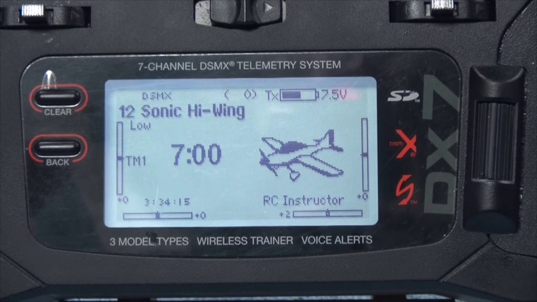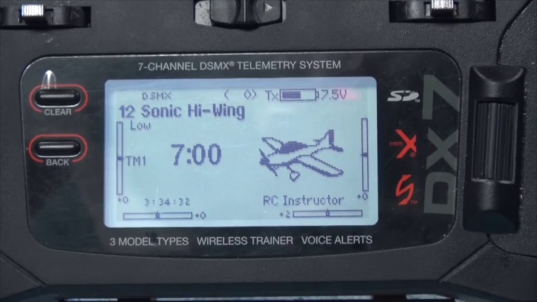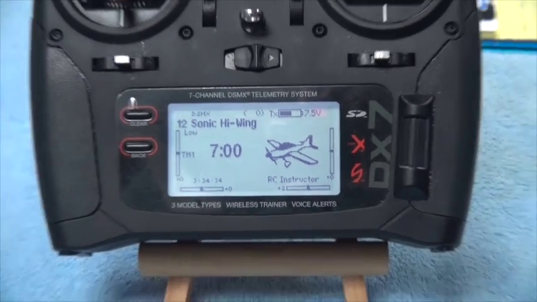Okay, welcome back. In this video, I'm going to talk about the throttle cut. The throttle cut is necessary in a nitro-powered airplane because once you finish landing, you want to turn the motor off. You've got one of two choices.